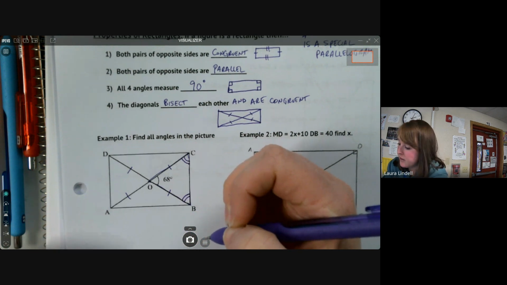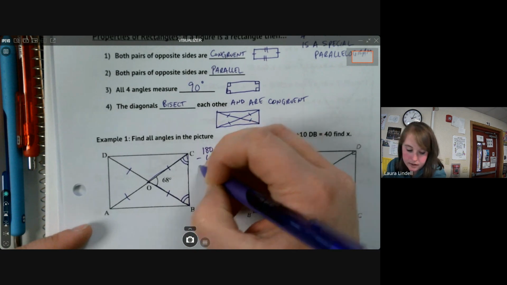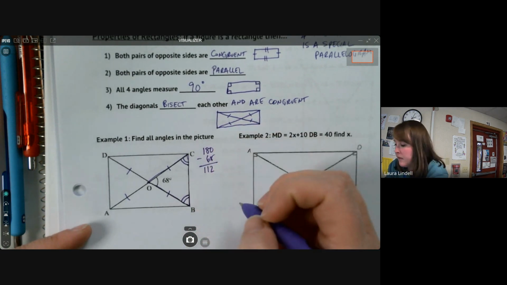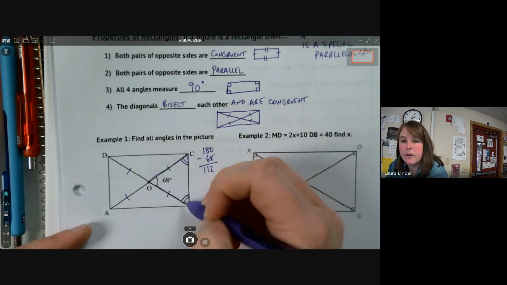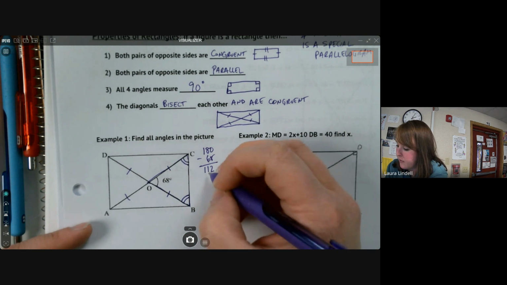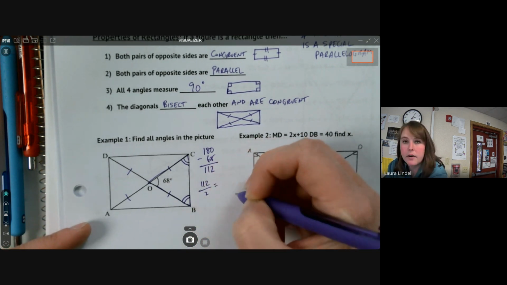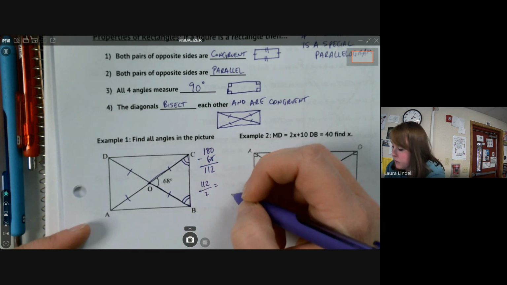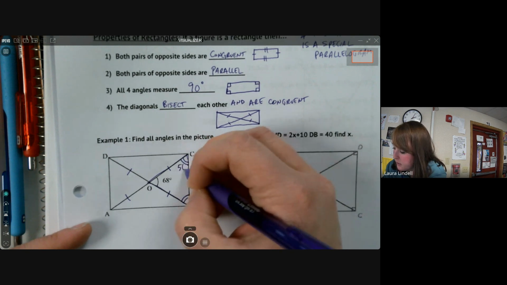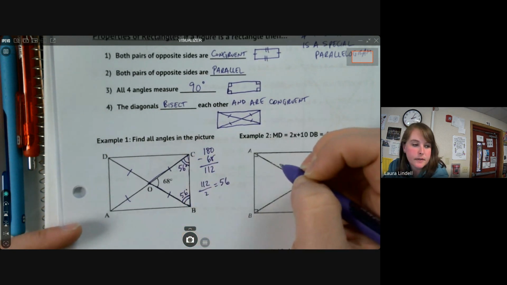So if I start with going 180 minus 68, I get 112. That means that together these angles must be 112 degrees. So I have to divide that equally amongst those two angles. So 112 divided by 2 gives us 56, which means that both of these angles are 56 degrees.